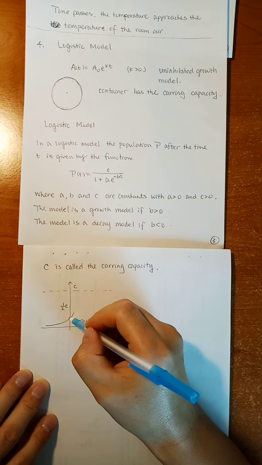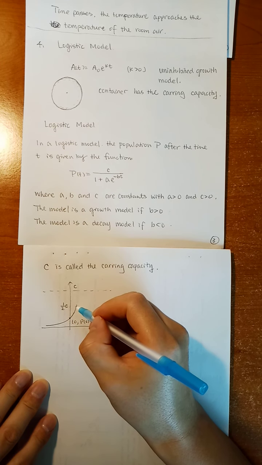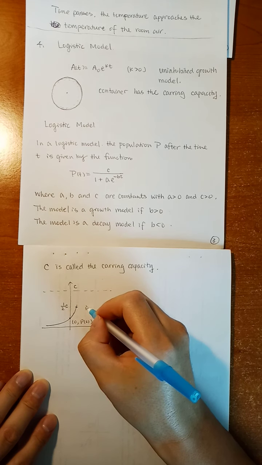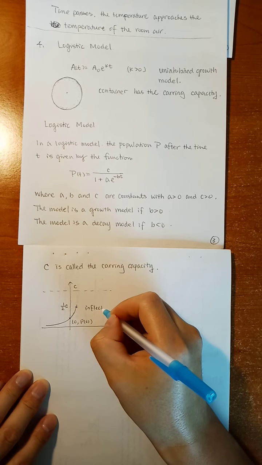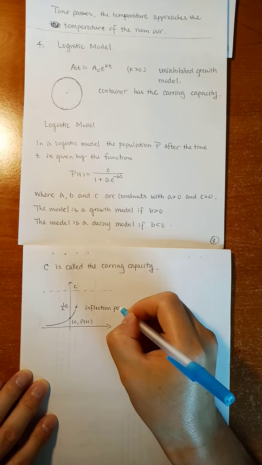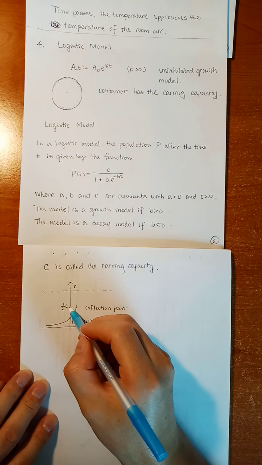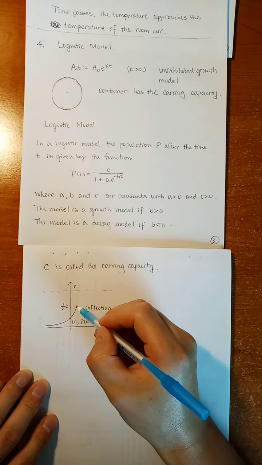When you reach half of C, this point has a corresponding time. It's called the inflection point. The inflection point is always a point with half of the capacity.